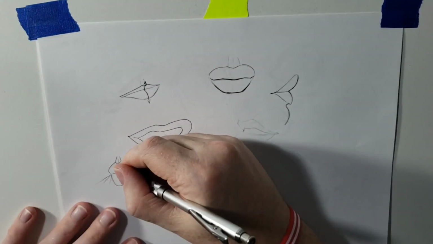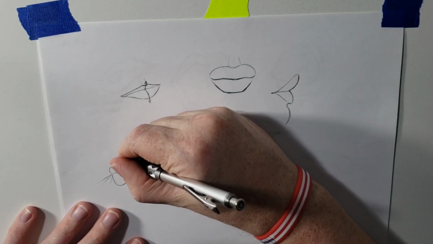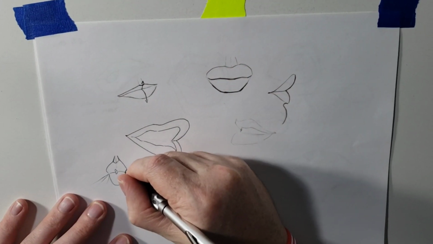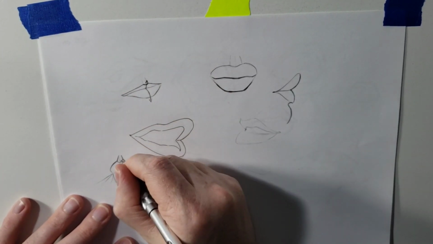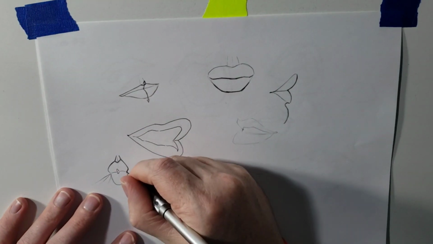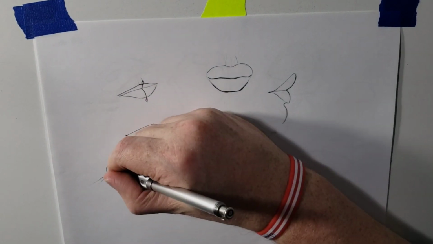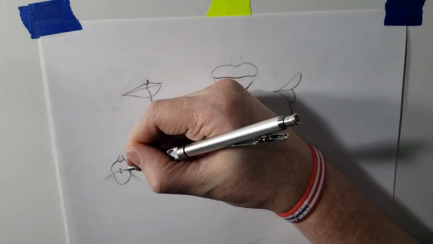I tried to pull up some male too, but they're generally the same thing. It's just that females a lot of times will wear lip gloss or lipstick, and men generally don't wear that.